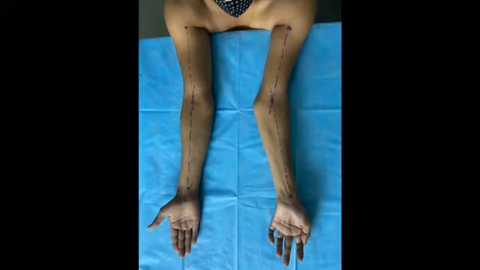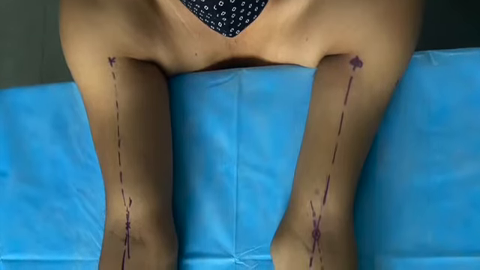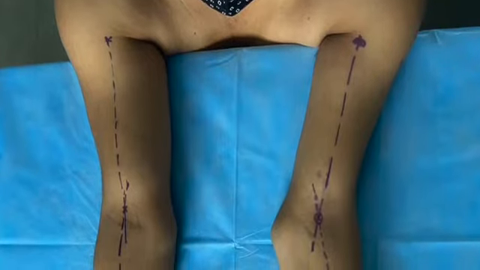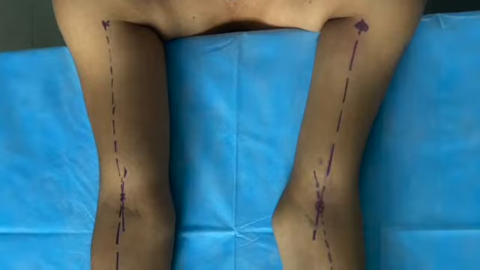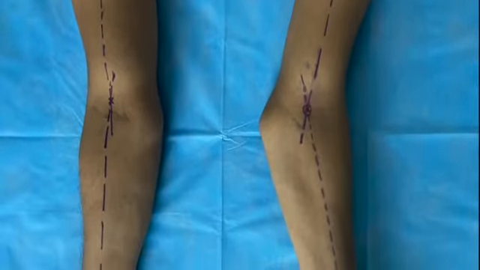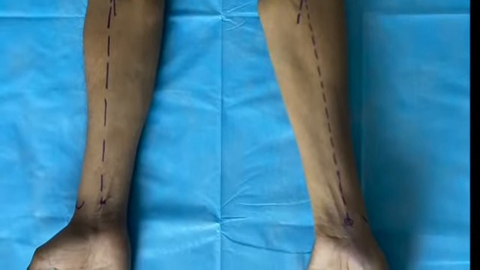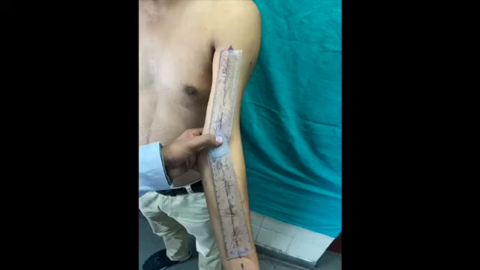Measure the carrying angle. To measure the carrying angle, we need to draw an arm axis and a forearm axis. For the arm axis, the proximal point is the center of the line joining the anterior axillary fold and the deltoid insertion. The distal point is the center of the line joining the medial epicondyle and the lateral epicondyle. For the forearm axis, the proximal point is the center of the line joining the lateral and the medial epicondyle. The distal point is the center of the line joining the radial and the ulnar styloid. Measure the carrying angle at the intersection of these two lines with the help of a goniometer.